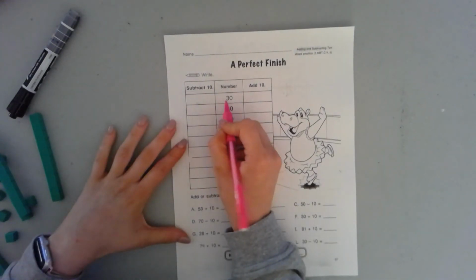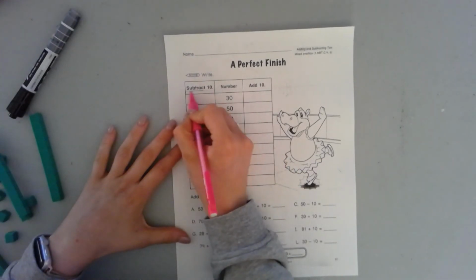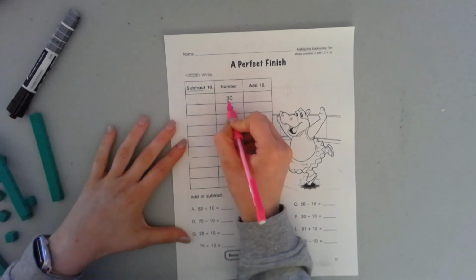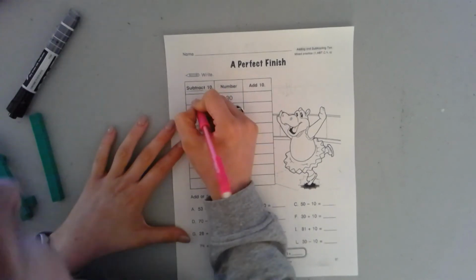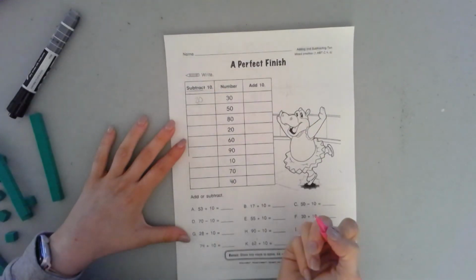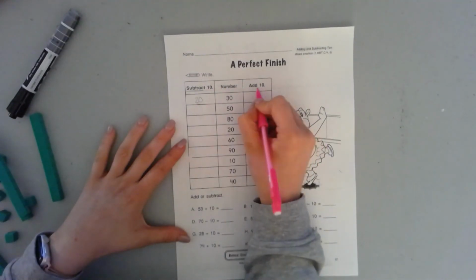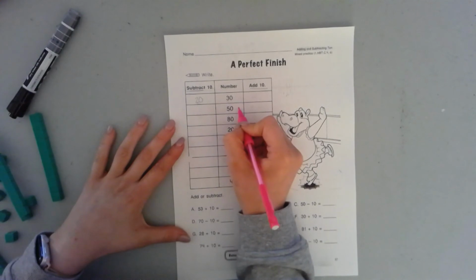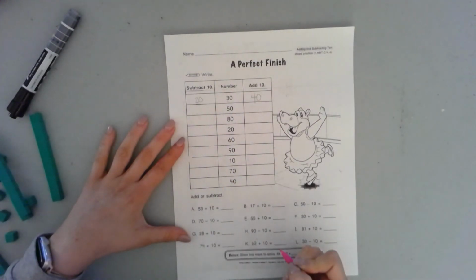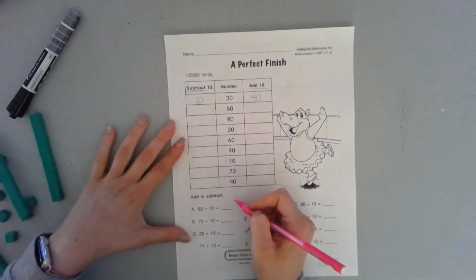We're going to look, okay, what is subtracting 10? We're going to take 10 away from 30. Well, I know that if I take 1 away from 3, that gives me 2. I don't see any 1s, that gives me 20. What's 10 more? So we're adding 10 to 30. Okay, 3 plus 1 is 4, and I just see a 0. So you're going to do that all the way down.